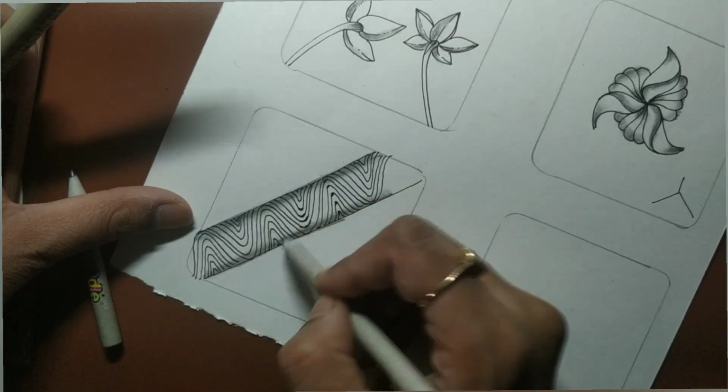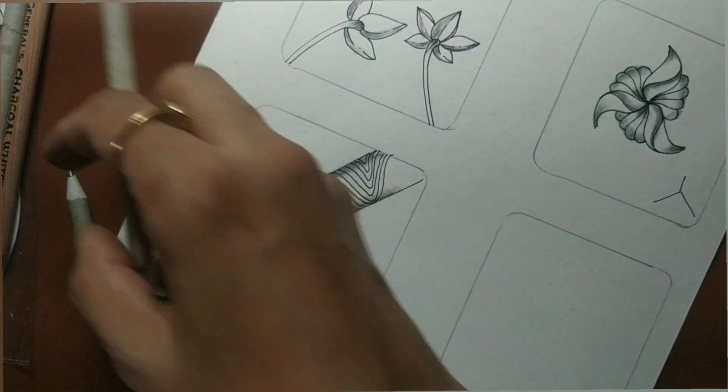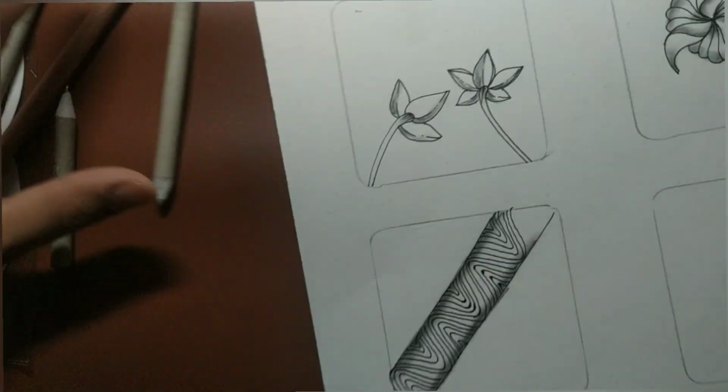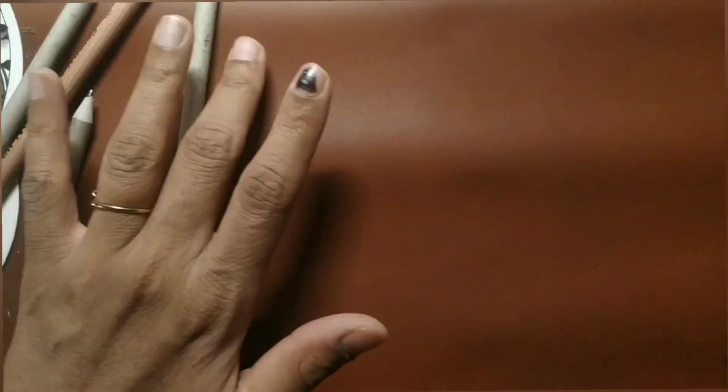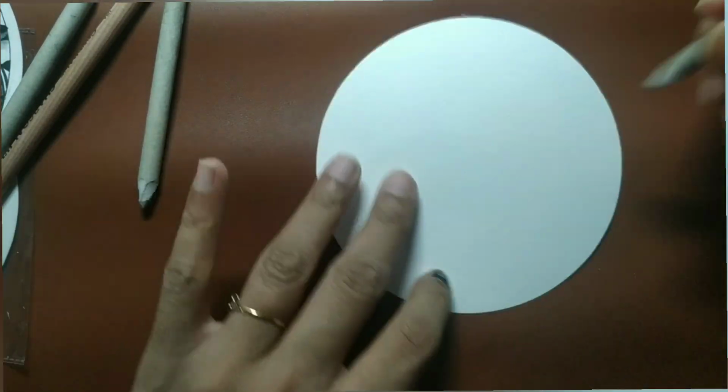Yeah, it really looks nice like this. So that's about the 2 tangles that we learned today. Let's get started with our tile and we'll practice it a little more. Do small little things, play around. So let's get started.